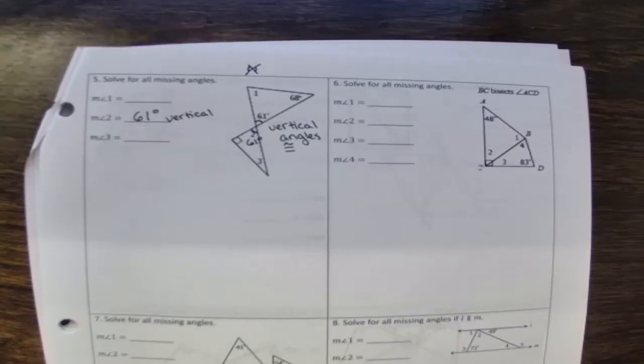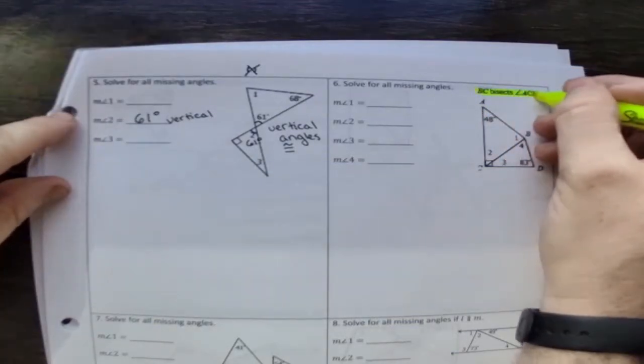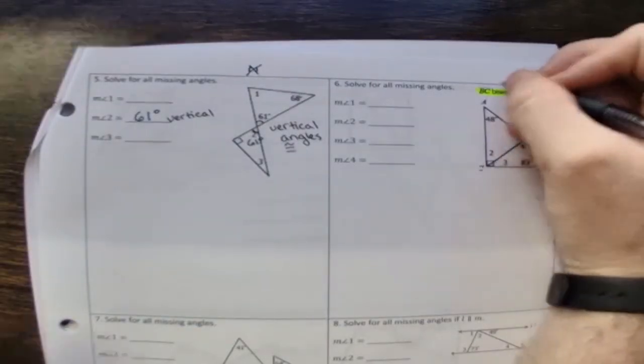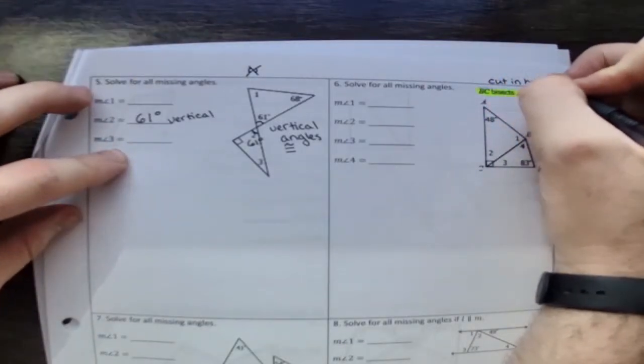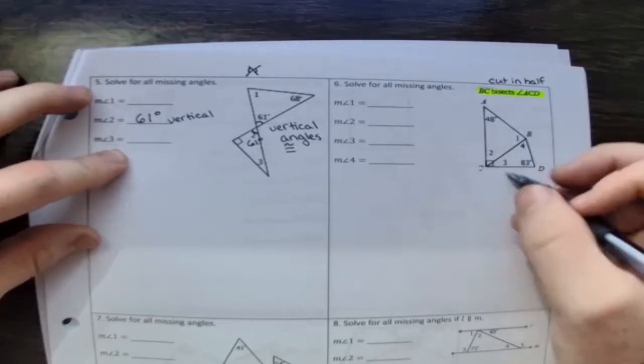Now number 6, the one I'm going to show you, is going to be angles 2 and 3. The way that we can find angles 2 and 3 is because it says BC bisects angle ACD. So if it gets bisected, that means cut in half. So angle ACD got cut in half.